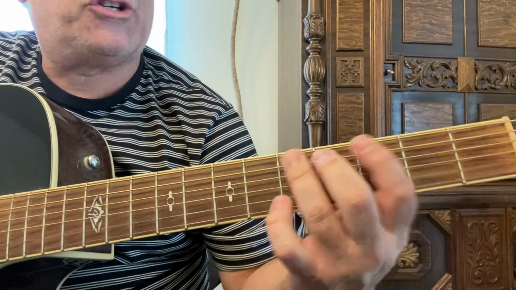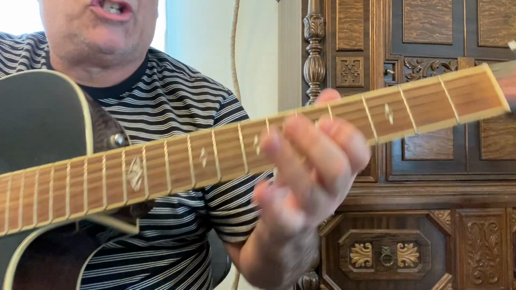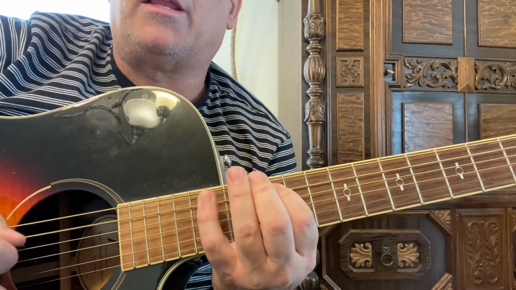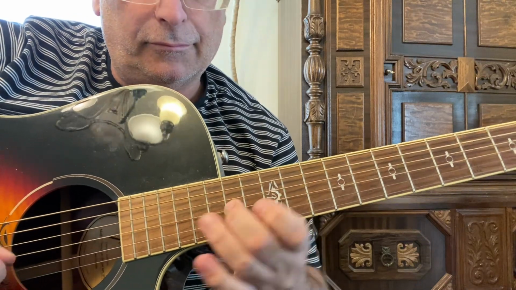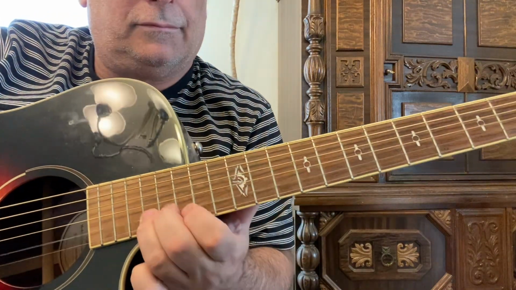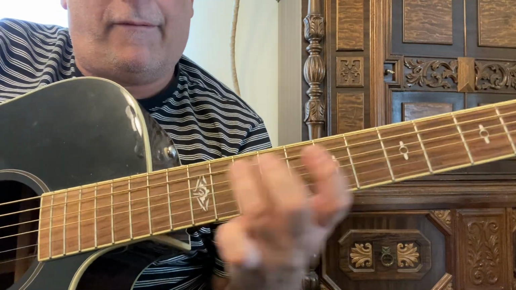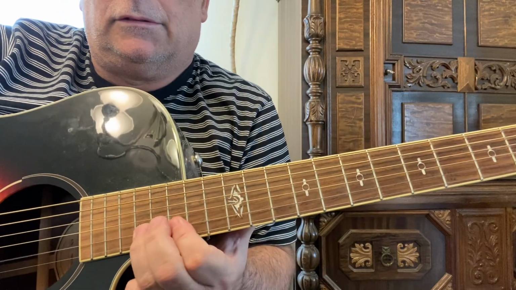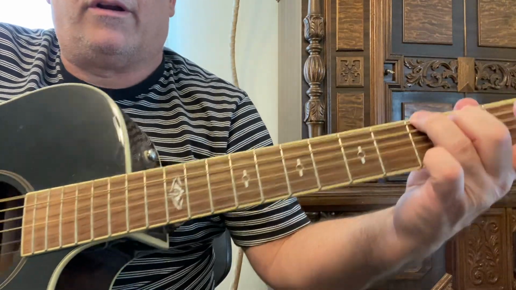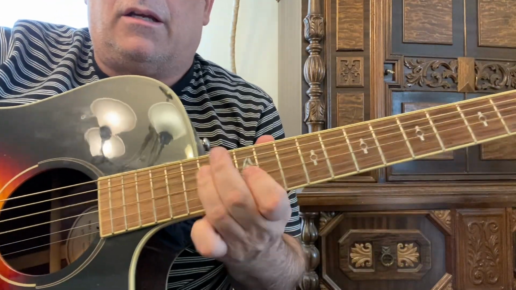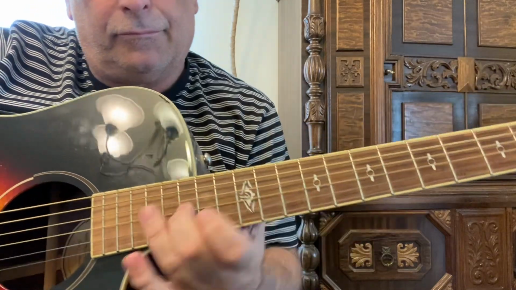Now, if you're playing a G major, you could use the blues scale in G, but I like using its relative minor. So I'm playing the G, E minor, or just one chord. So E minor.